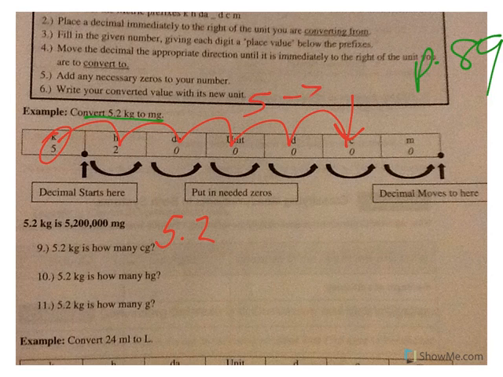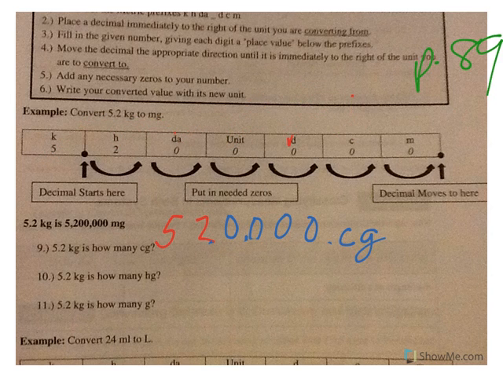5 to the right. So when I go back to my number here in number 9, 1, 2, 3, 4, 5. And I fill in those humps with zeros, and that's how many centigrams I have. Right? So you could delete your humps there, and that would be your answer. Okay? So go ahead and do 10 and 11 now.